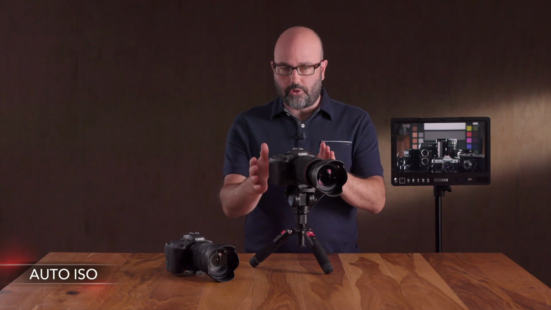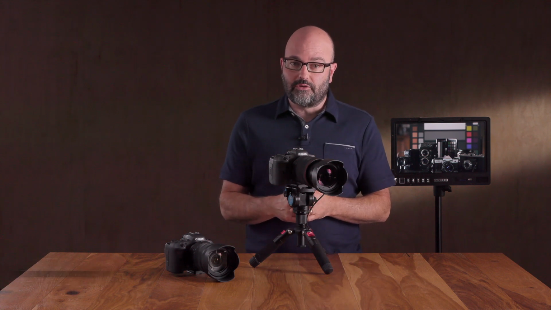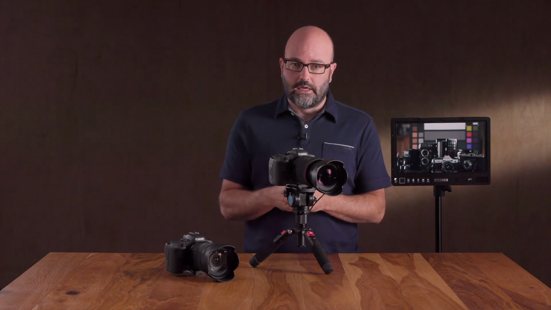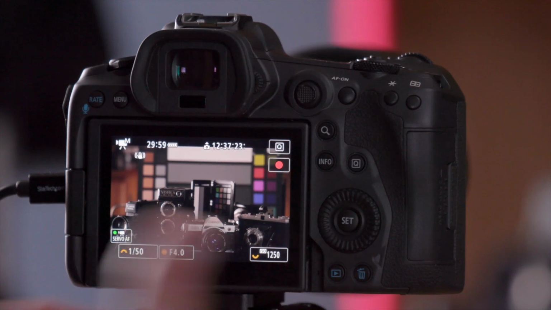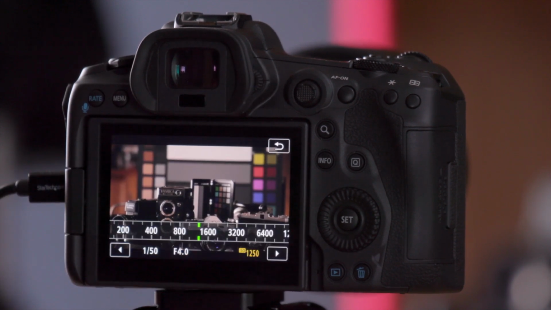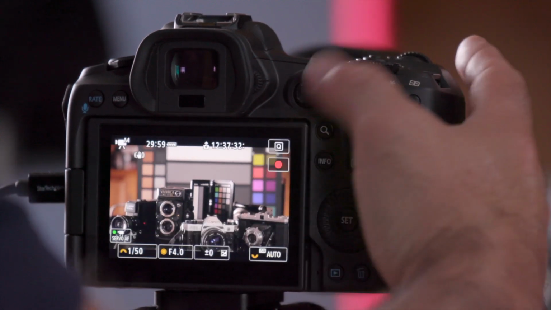The next thing we're going to take a look at, which also pertains to both the R5 and the R6, is auto ISO. And when I show you this feature, I would say, at least for me personally, this is something that I use sparingly. It's for run and gun. So there's a number of ways you can change your ISO on your camera. I'm just going to use the touchscreen. I'm going to go over here, swipe to the right, and go to auto, and then step out of there.